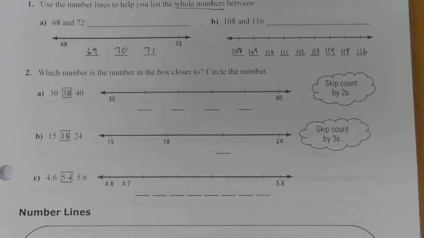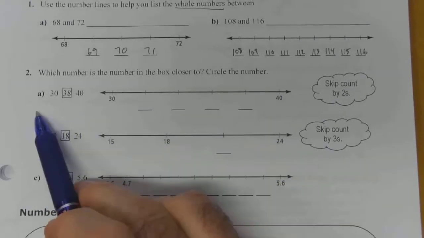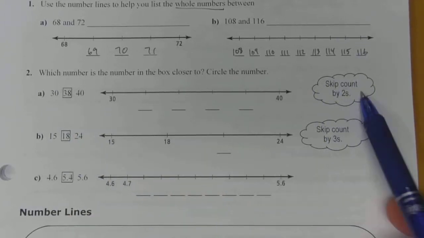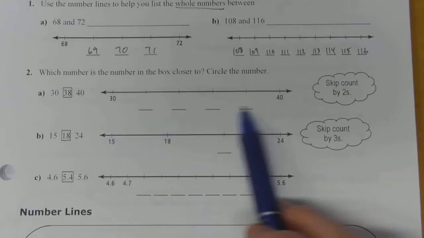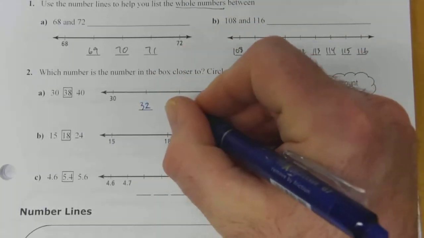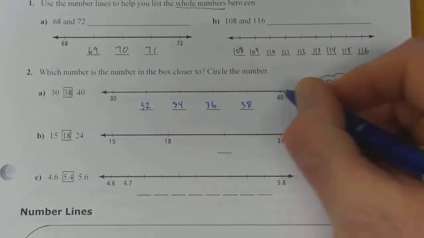So that's question 1. Question 2, which number is the number in the box closest to, and then circle the number. So for part A, we've got a number here in the box, 38. So we need to figure out, is it closer to 30 or 40? And we're going to skip count by 2's on our number line here. So we start at 30, and we're going to go up by 2. So 32, 34, 36, 38, and then 40.